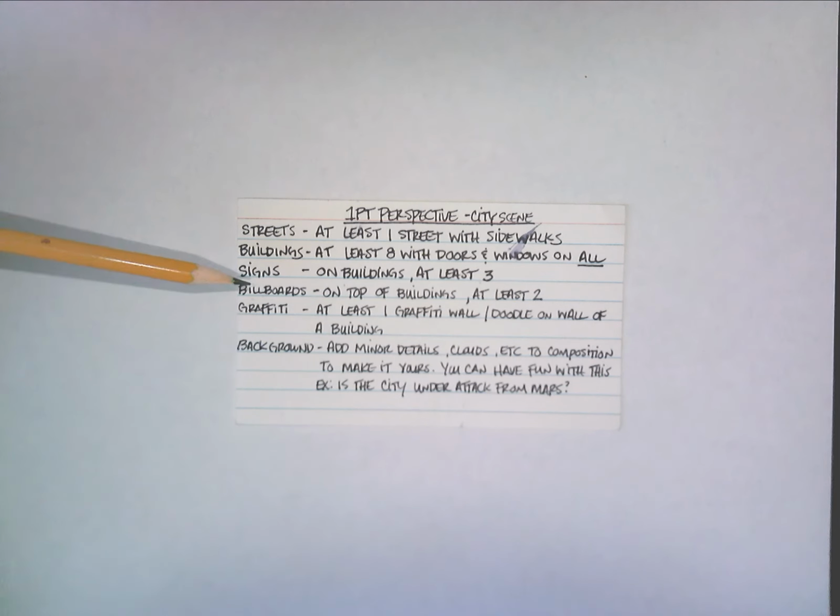You'll have at least 3 signs on your buildings, at least 2 billboards on top of your buildings. I'd like you to have a graffiti wall or doodling on one of the walls of a building. And then you're going to add your own flair to this, add details to this.